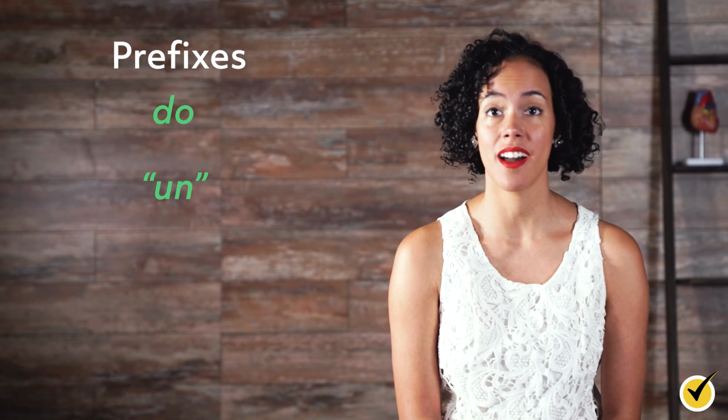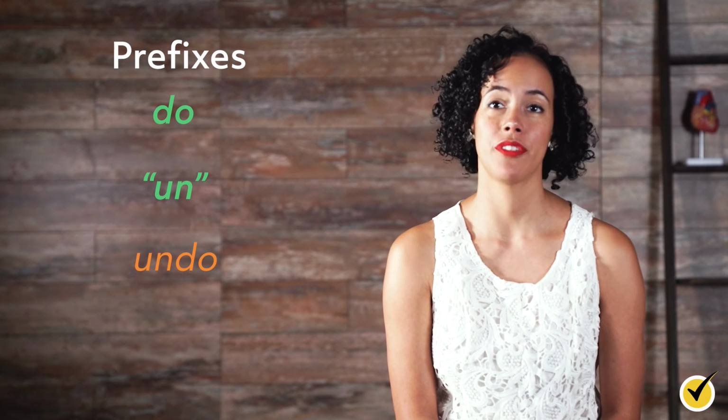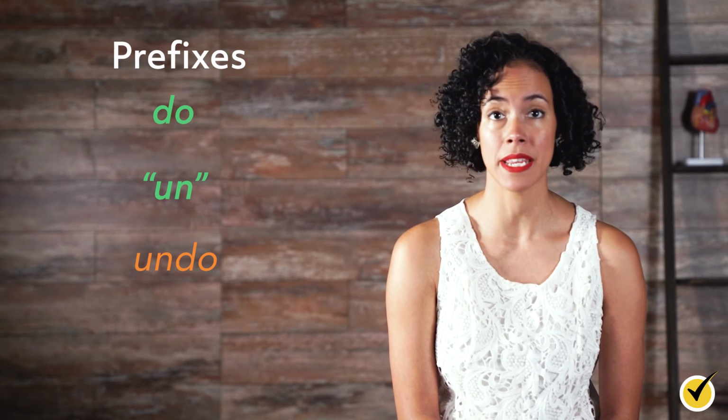For example, do means to perform an action. But what if we add the prefix un to it? It now becomes undo, which means the opposite of do. Knowing what prefixes mean can help you determine a word's meaning.